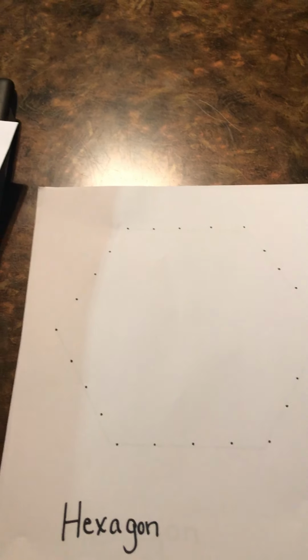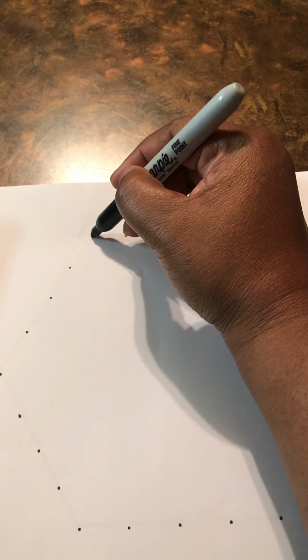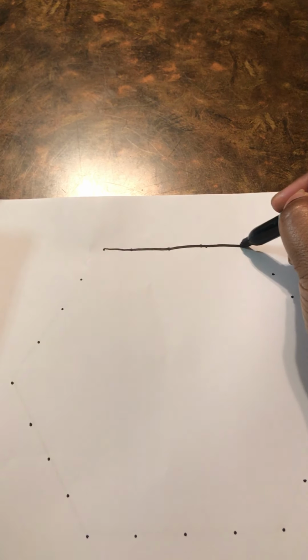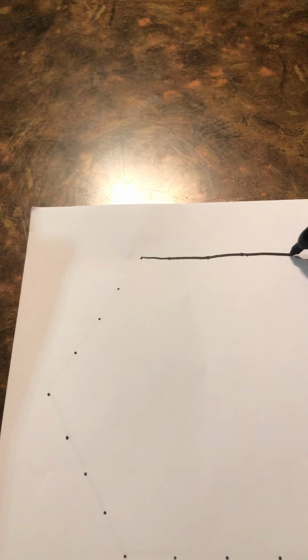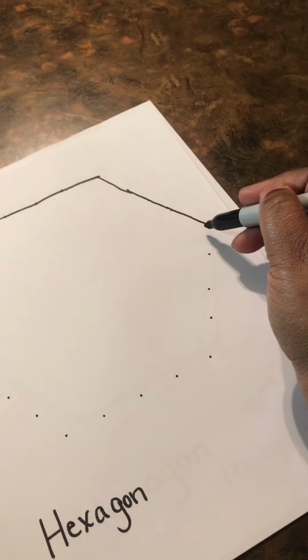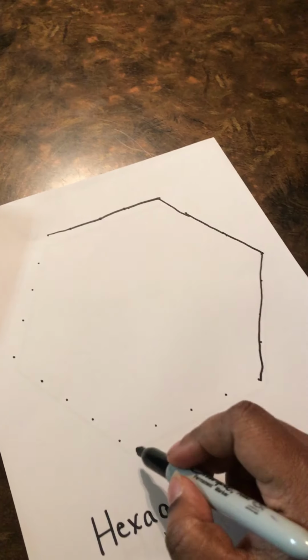I put some dots on this paper also. I dotted the hexagon, and what we would do is just go straight across. It's kind of hard for me to do because I'm trying to hold the camera and trace at the same time. So that's 2 sides. That's 3.